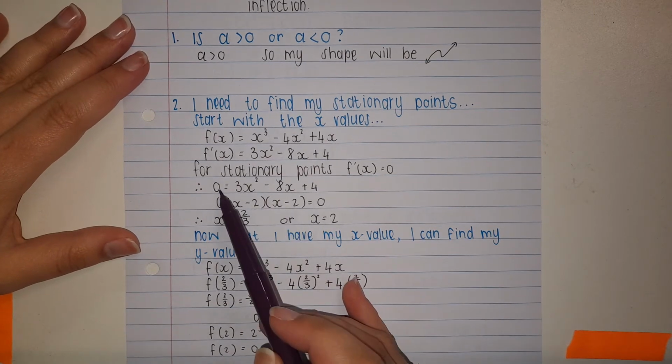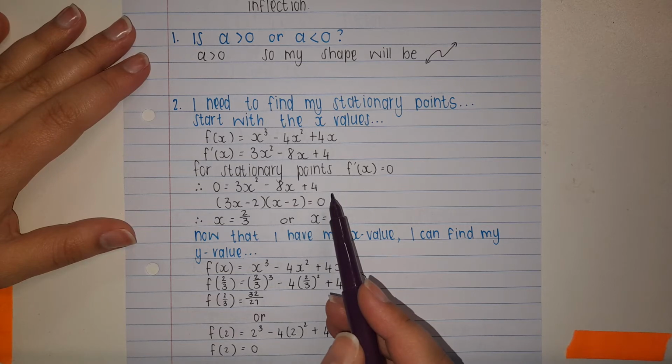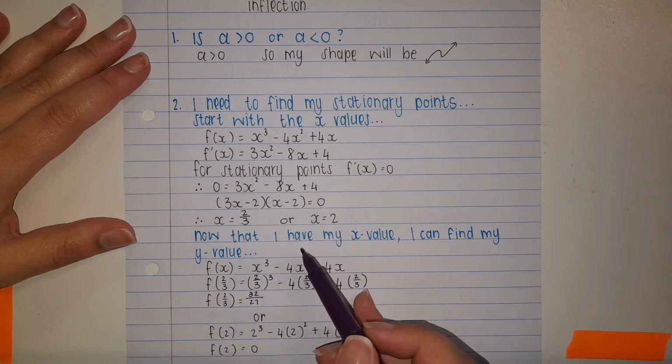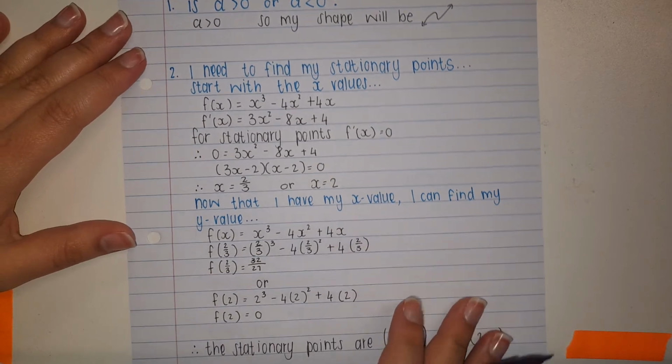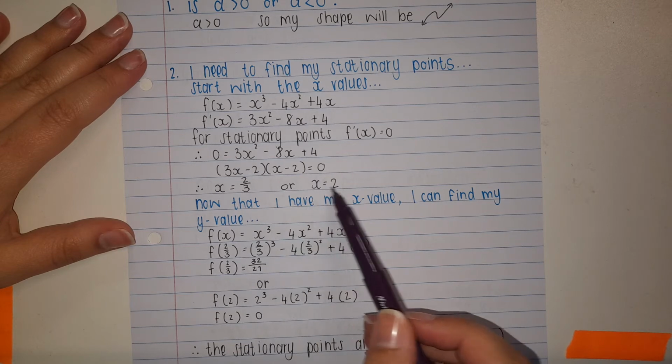So if I equal this to 0, I'm going to do either a trinomial or use my quadratic formula. And I highly recommend using your quadratic formula because you're less likely to make mistakes with that. You'll also find it in your information sheet, so you don't have to worry about remembering it wrong. Please don't try to do it from memory. Go to your information sheet and write down that formula. Now, if I do that, I get x equals 2 over 3 or x equals 2.